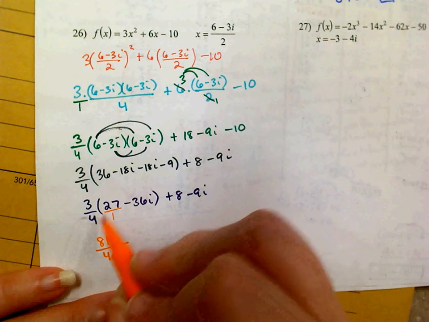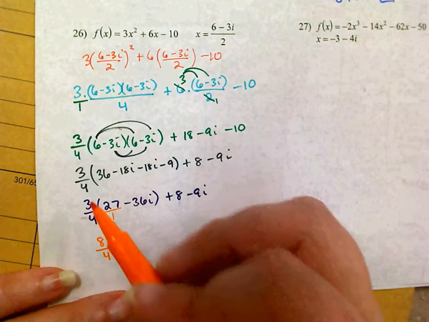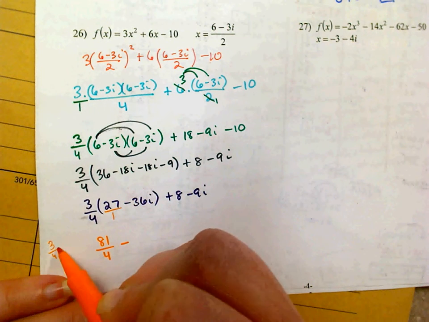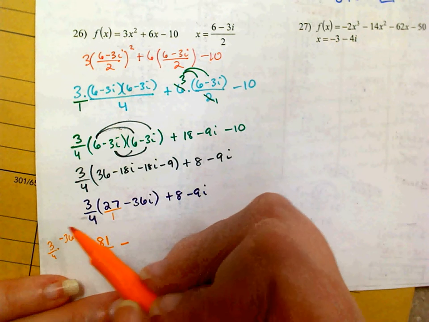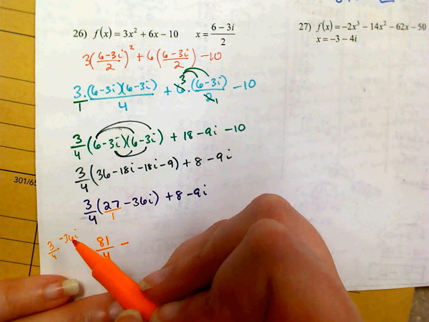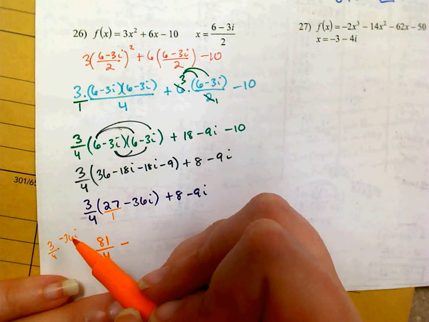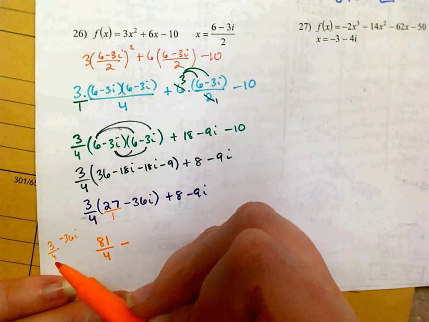Okay, 27 and 4 did not simplify, which is why I didn't even bother thinking about it. But 3/4 times negative 36i, you can go ahead and multiply 3 times 36 and get negative 108i divided by 4.